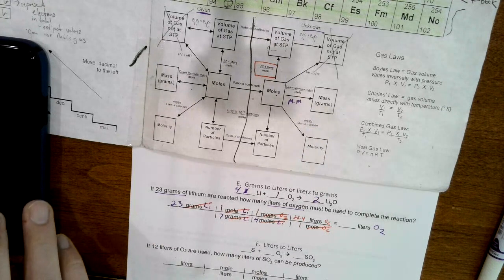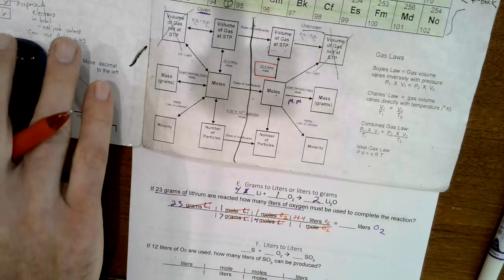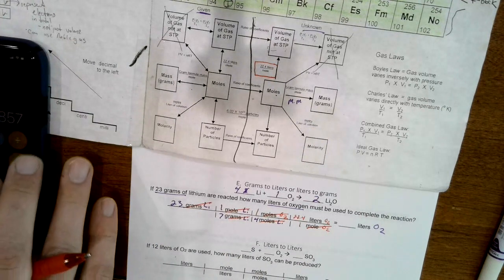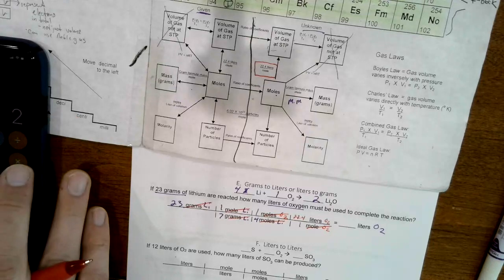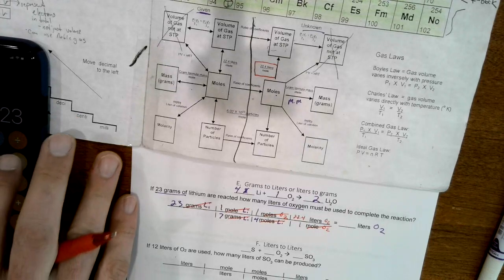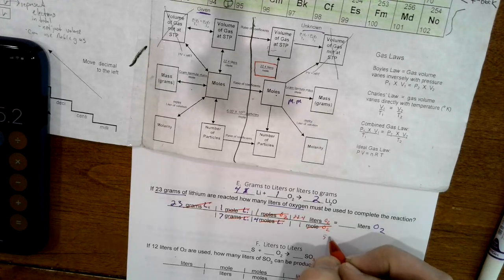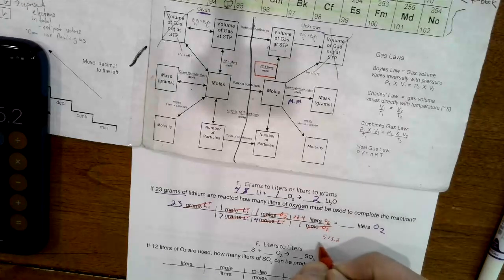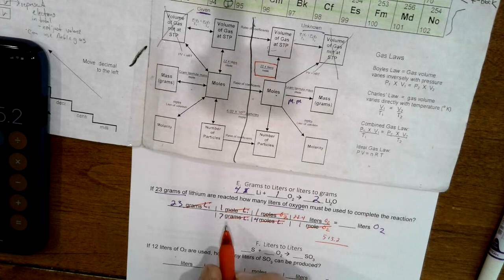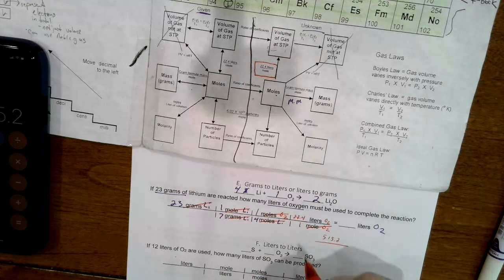Okay, now we're going to multiply here. 23 times 22.4 equals 515.2, divided by 7 times 4, which is 28.